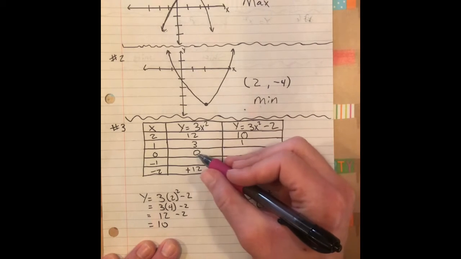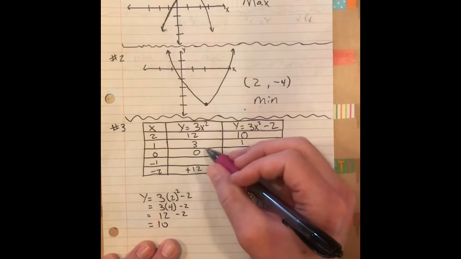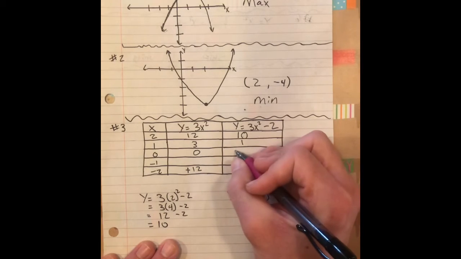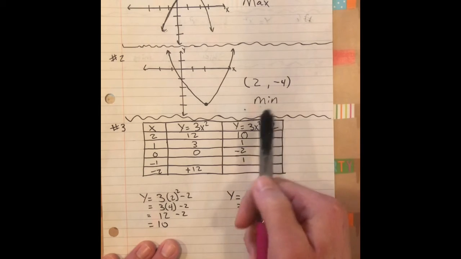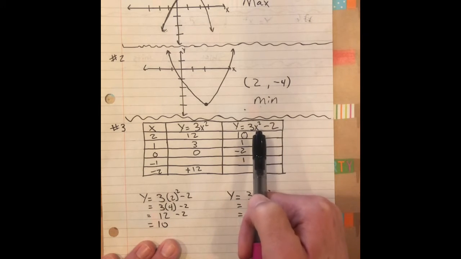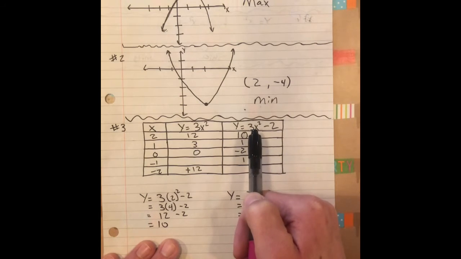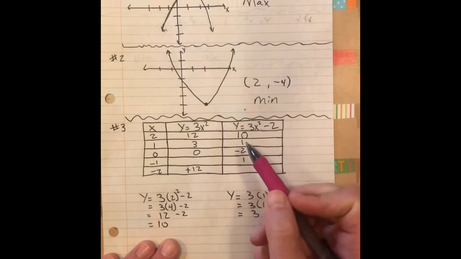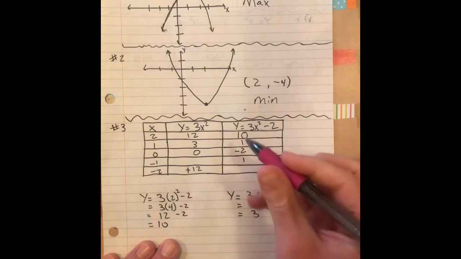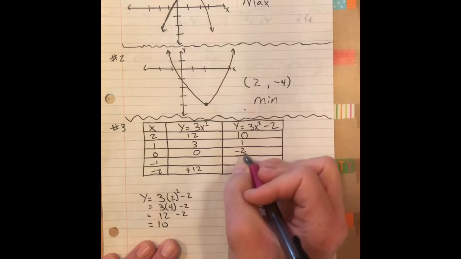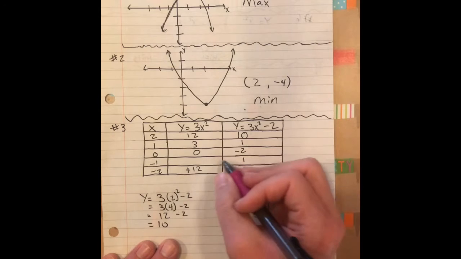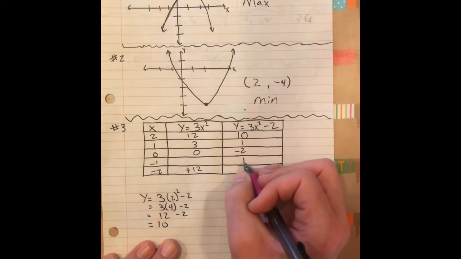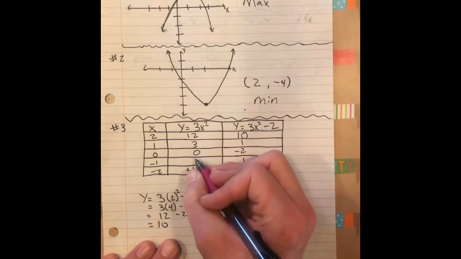So if I know I'm going to shift this down 2 units, 0 minus 2 is negative 2. Could we check our work? Yes. What's 0 times anything? 0. So 0 times 0, 0 squared, is 0. 0 times 3 is 0. And what's 0 minus 2? Negative 2. Okay. Same thing with this. This side should be 2 units less than this side. So this is going to be 2 units more than this. So what's 2 units more than 1? 3.